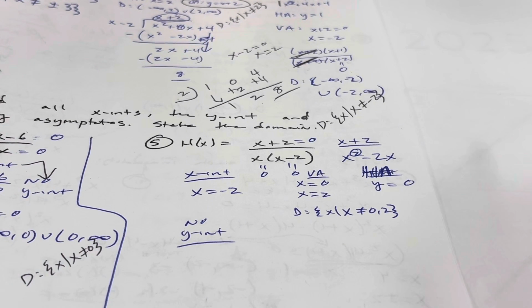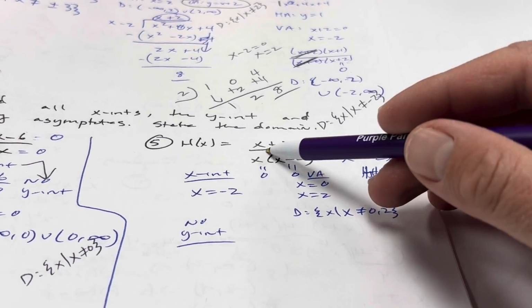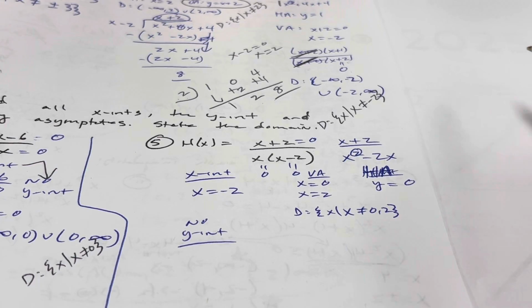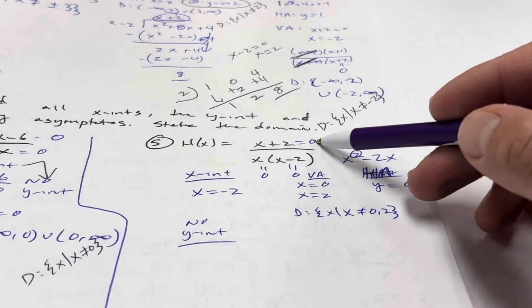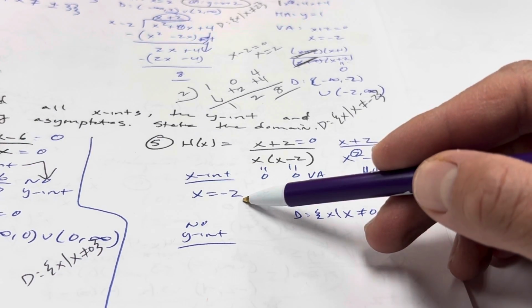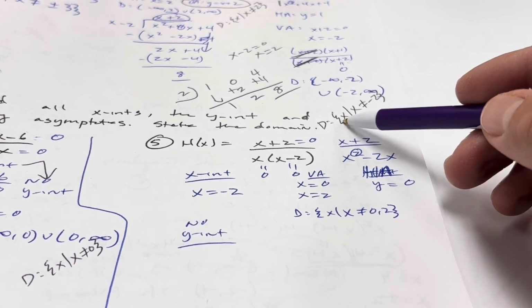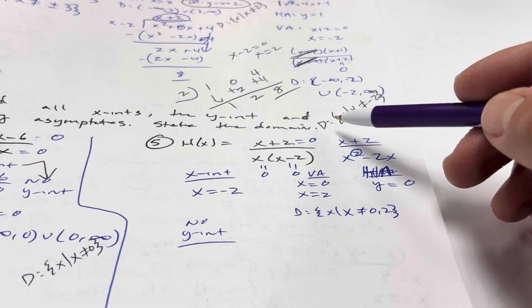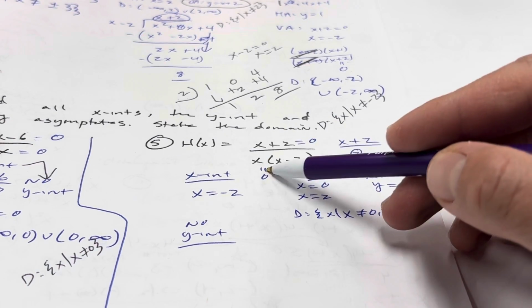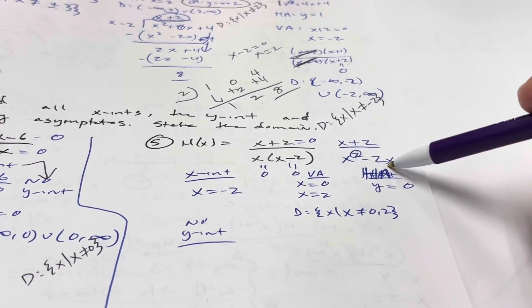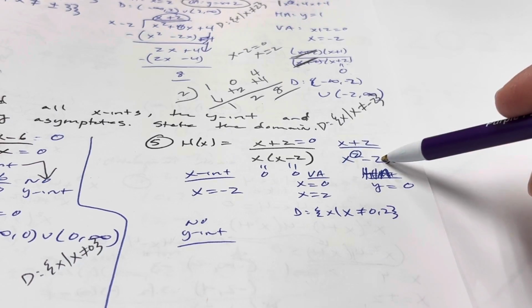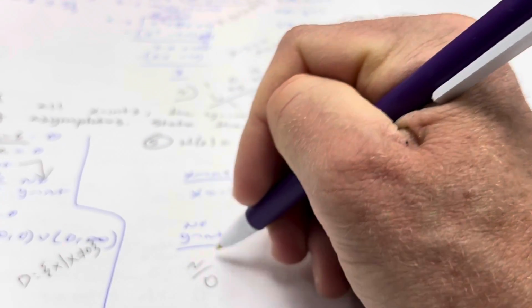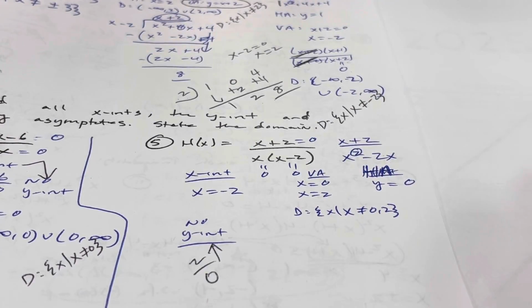All right, so let's take a look at this one here. Capital H of x equals blank. Does anything factor or cancel? It doesn't. So these are not opposites. Nothing cancels. For the x-intercept, I simply set the numerator equal to 0. I get x as -2. For the y-intercept, again, I let x be 0. So if I let x be 0, I get 2 over 0. Or if I distribute it here, I get 2 over 0. So again, 2 over 0 is undefined. So no y-intercept. If it happens on your quiz, don't freak out.